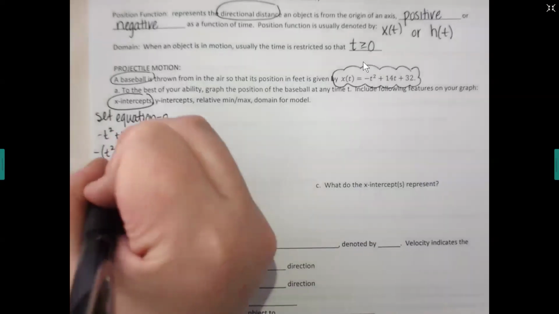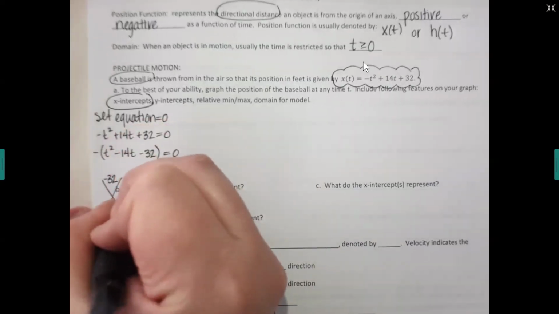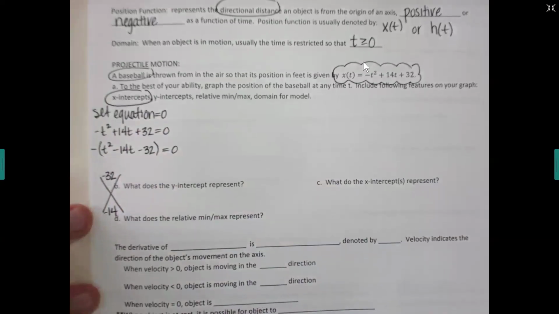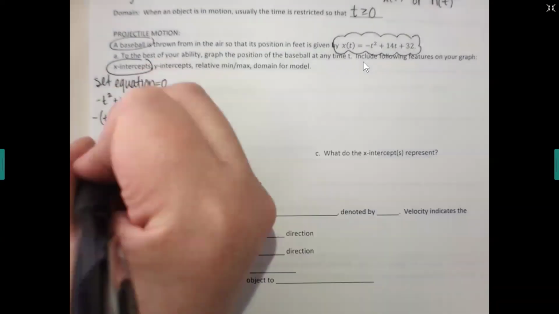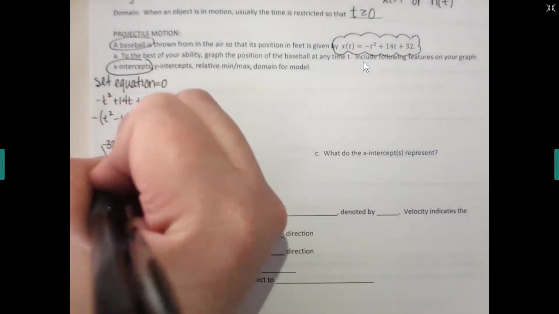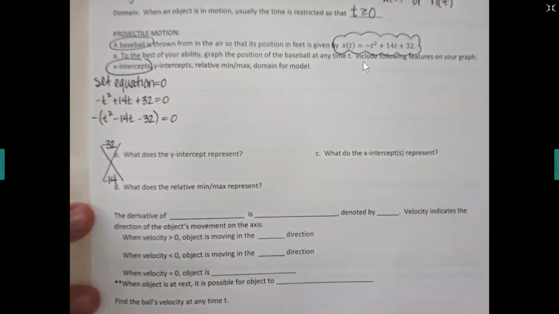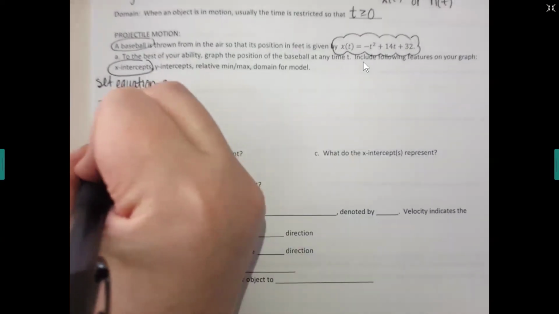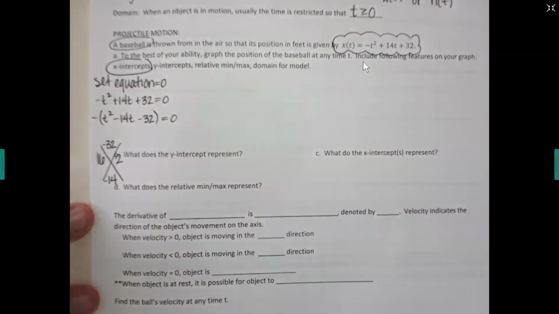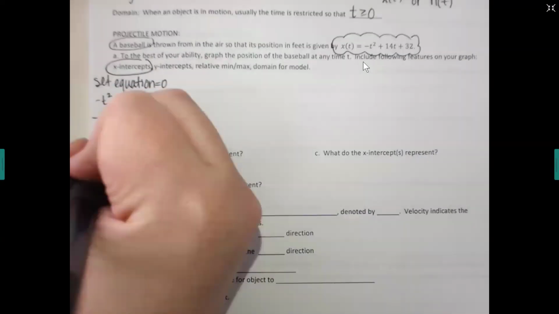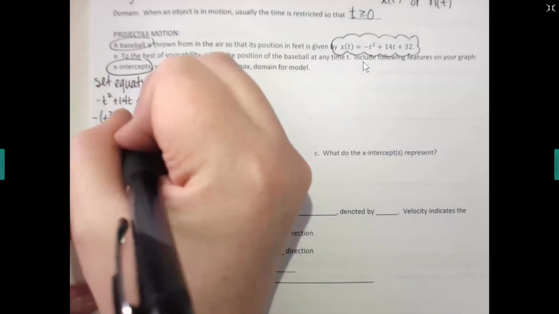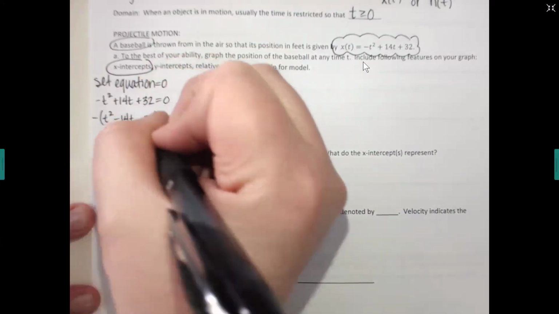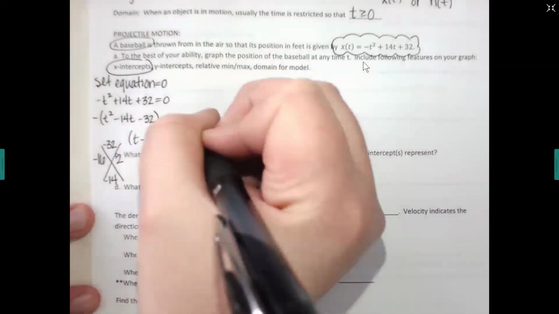What would multiply to 32 and subtract to 14? 8 and 4 will add to 12, but we need 14. I thought I heard another pair. 16 and 2, good. When I place the negative, I'm going to put it on the 16 because I need the 14 to come out to be minus. So my factors are going to be t minus 16 and t plus 2.